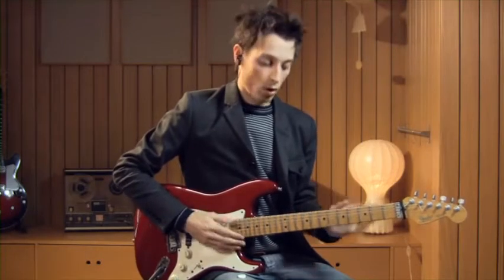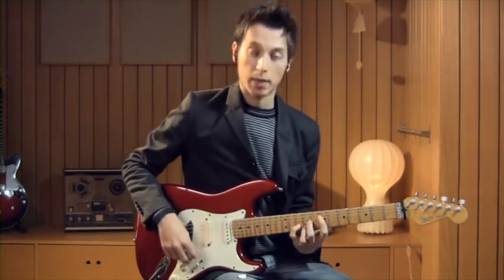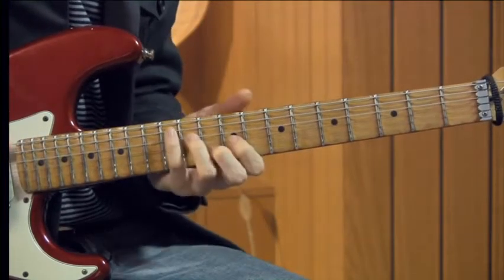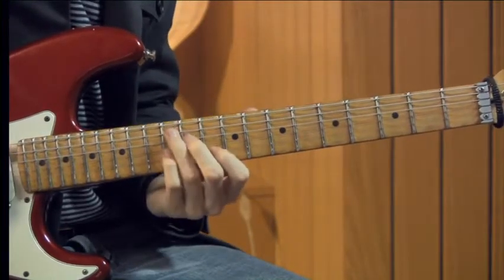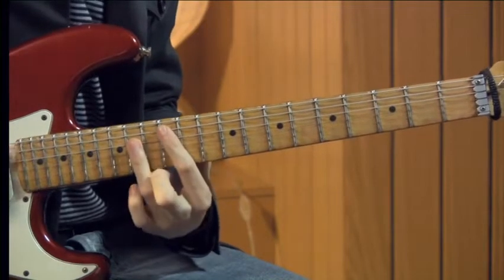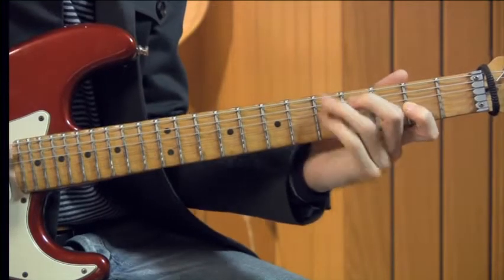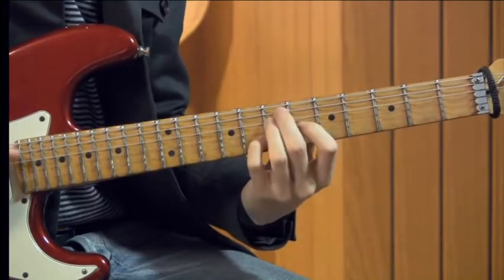first find all the chord shapes in the first position. D shape, C shape, A shape, G shape, and then their inversions.